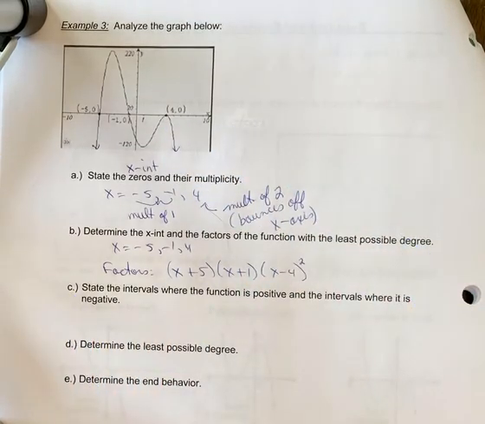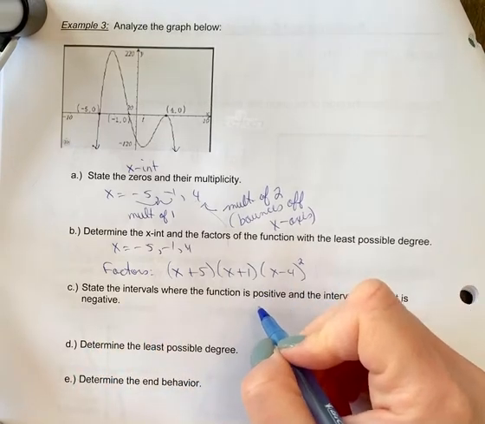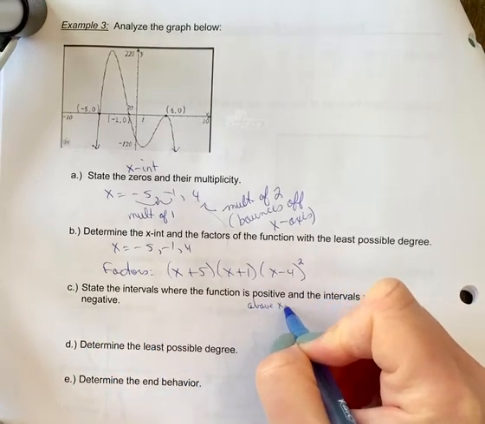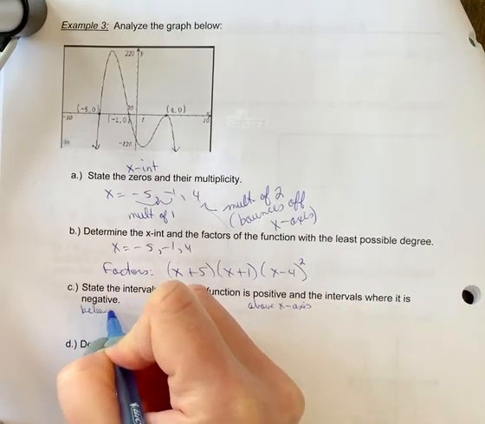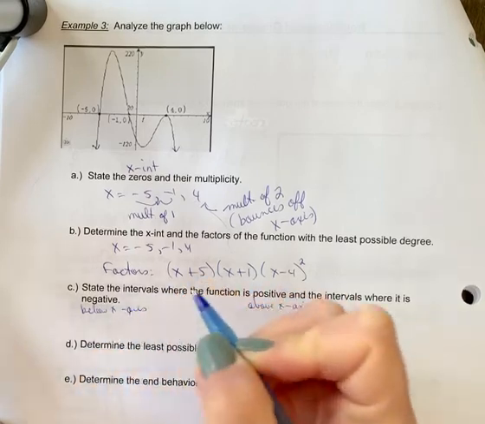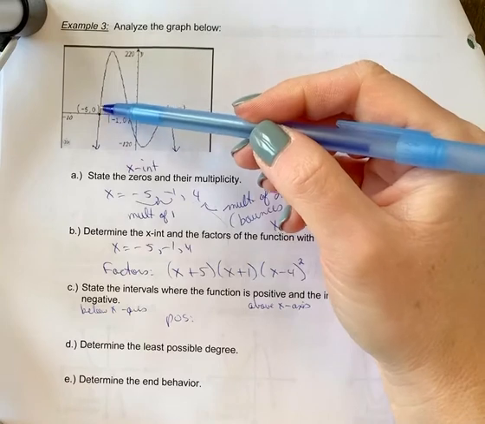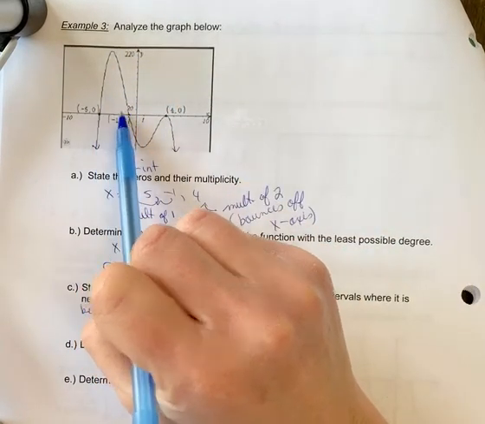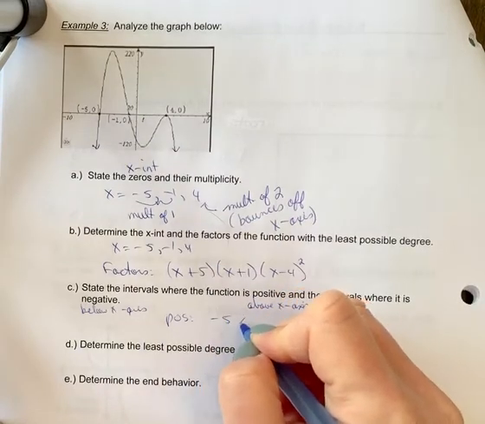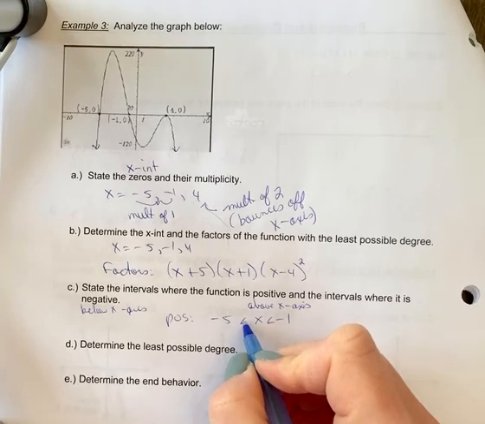C, state the intervals where the function is positive and the intervals where it's negative. Positive means above the x-axis. Negative means below the x-axis. So for the positive one, we're going to look at this part of the graph right here. So how do we state that? That's between the interval -5 to -1. So -5 is less than x is less than -1. So x is greater than -5, but at the same time less than -1.